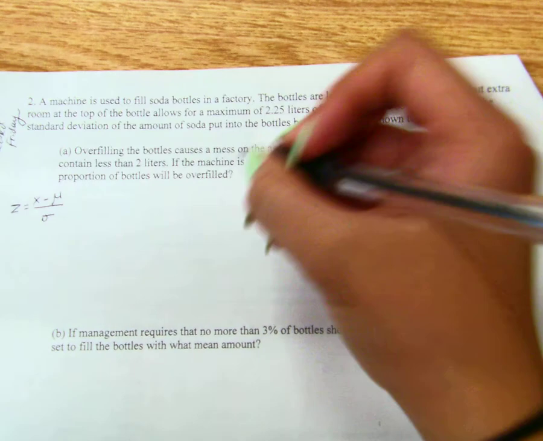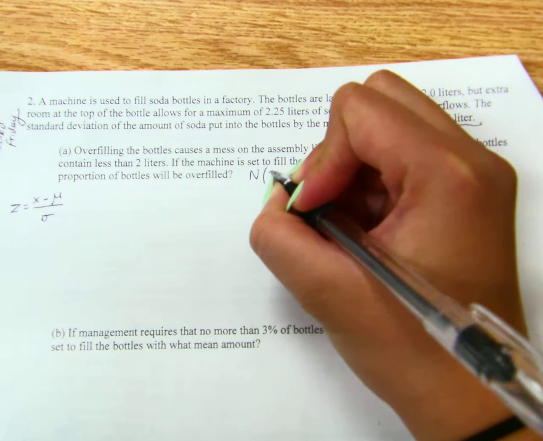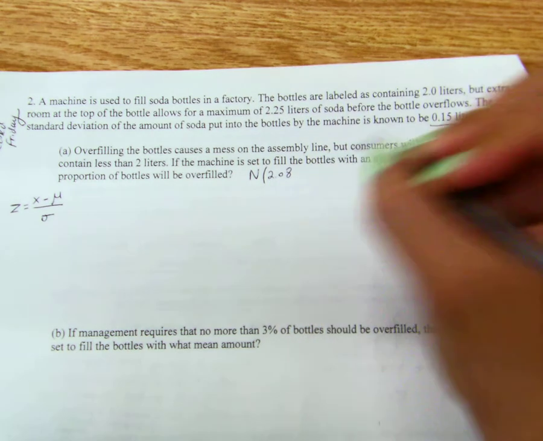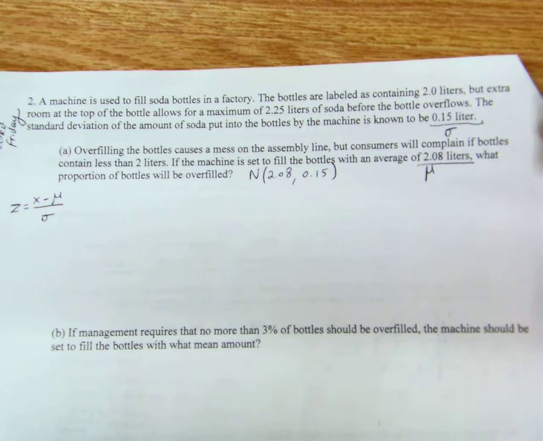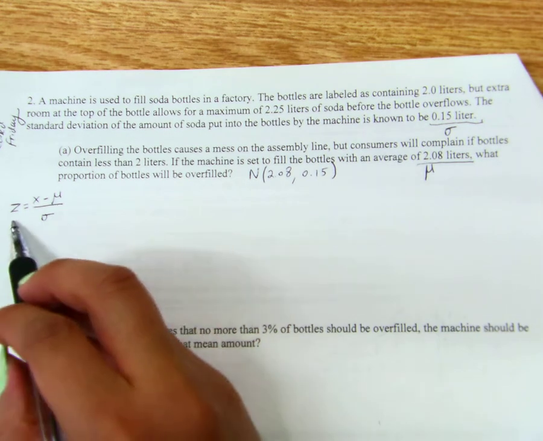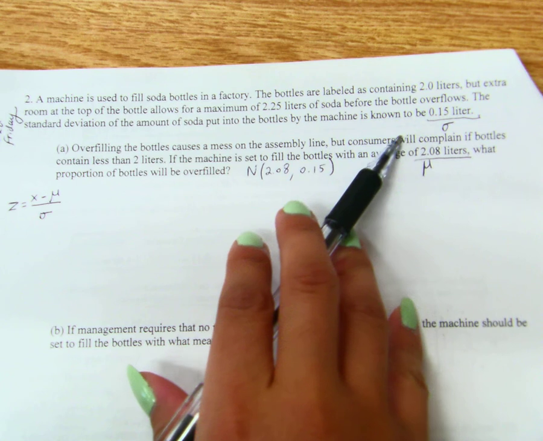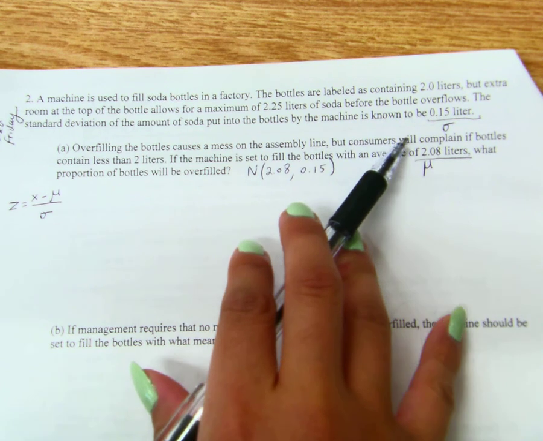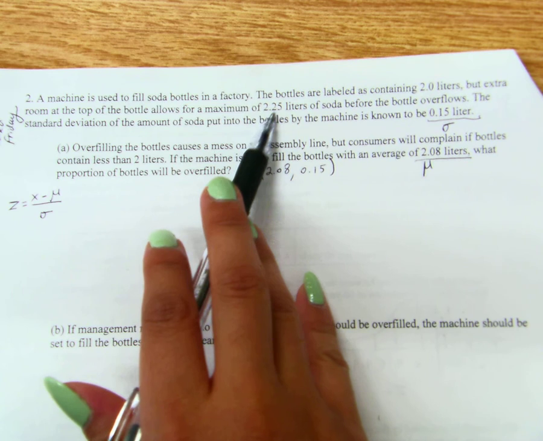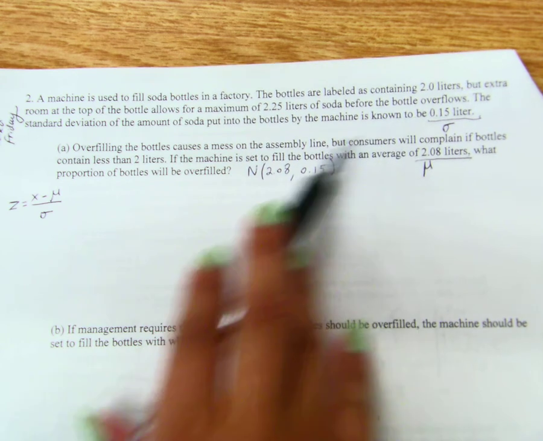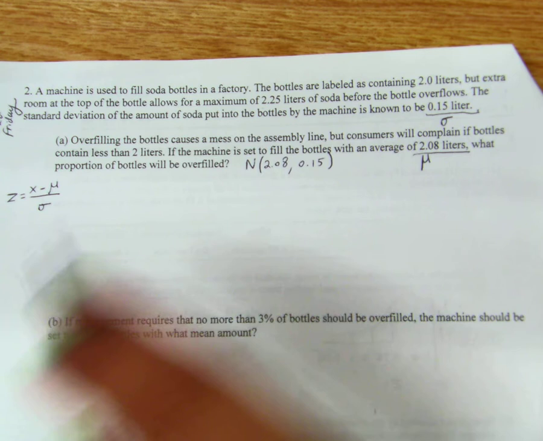Right, so then we have a normal model. I'm going to write it down. Our mean is 2.08 and standard deviation is 0.15. Now we have all the pieces. We want to see what percentage of the bottles is going to be overflowing, and we know that 2.25 liters is when it starts to overflow, so that's going to be our x in this case.